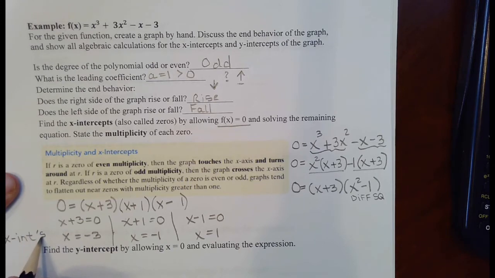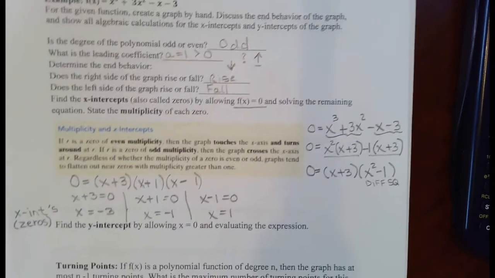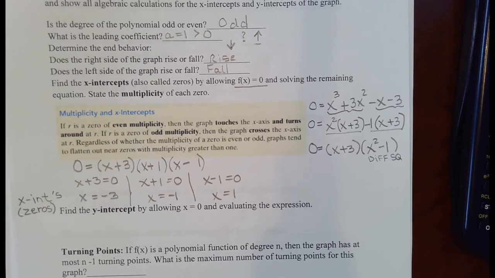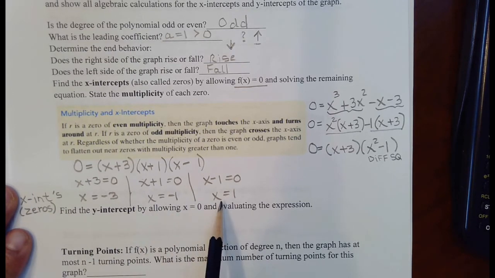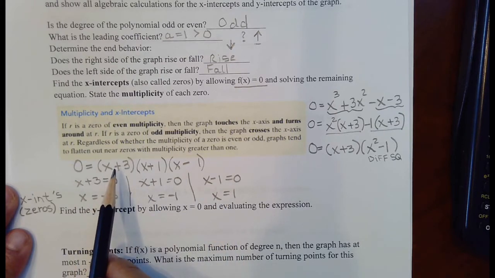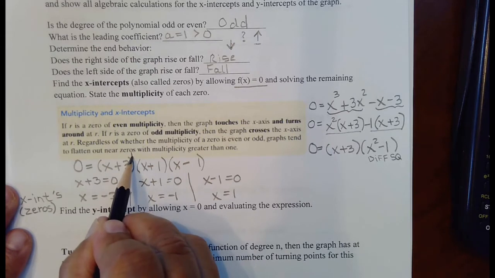So in my math lab, when they start to ask you what is the multiplicity of each of these zeros that you just found, all you have to do is go back up to what they looked like in factor form and identify the power that was on each of these parentheses. Each of these had a power of 1, and that tells us the multiplicity. It's just a fancy word for the power belonging to each factor.